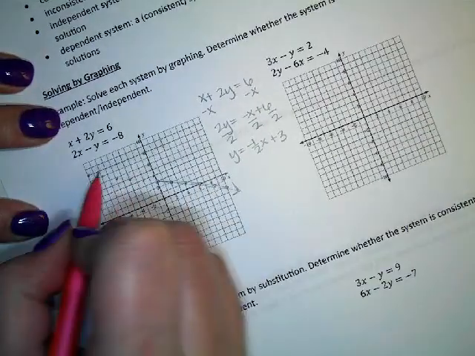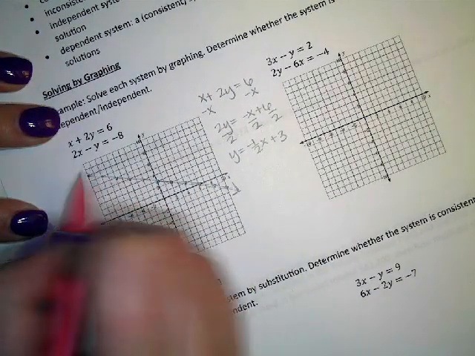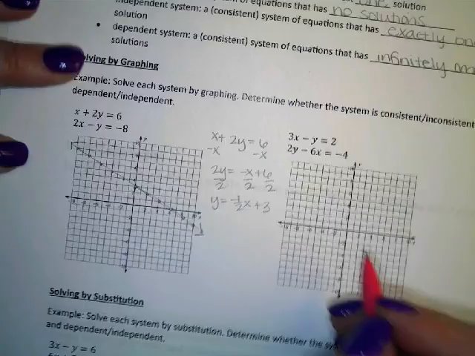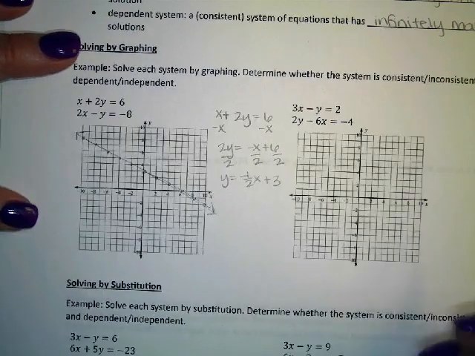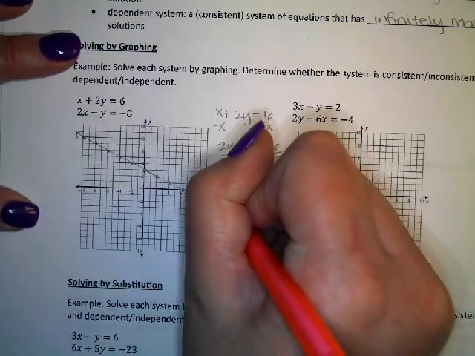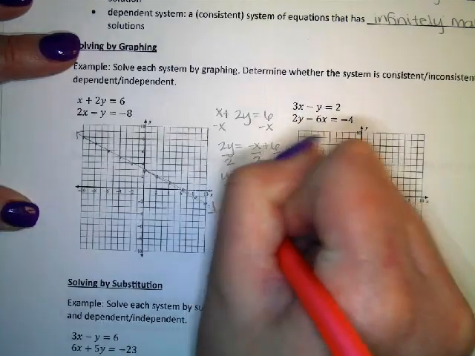And this would have been easier with a straight edge, but I don't have one handy, so my line is a little bit sketched out instead of perfectly straight. Okay, so here's my other equation: 2x minus y equals negative 8.